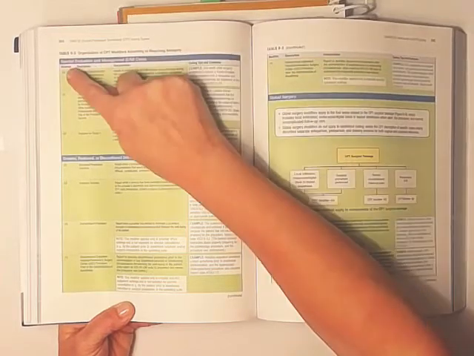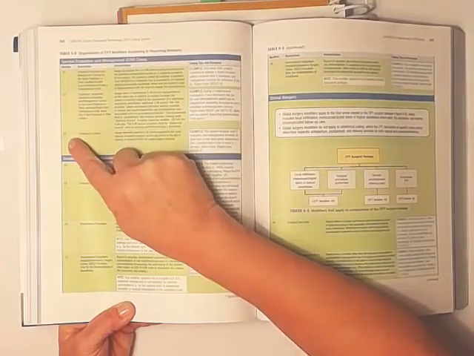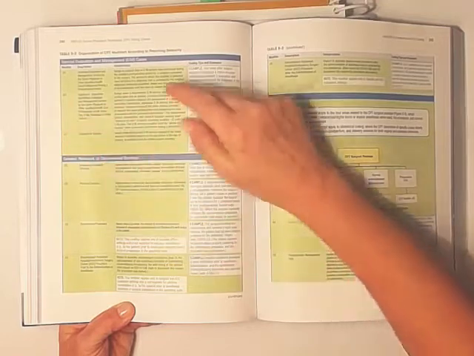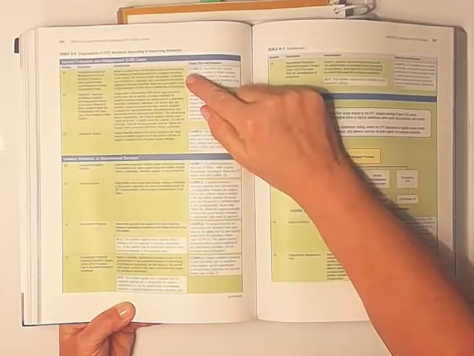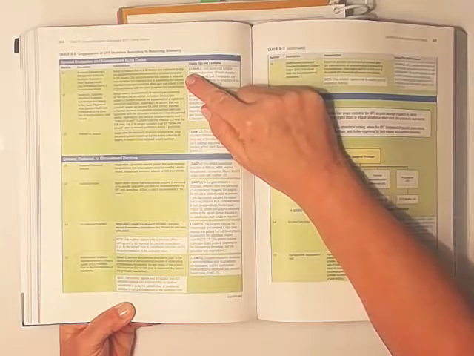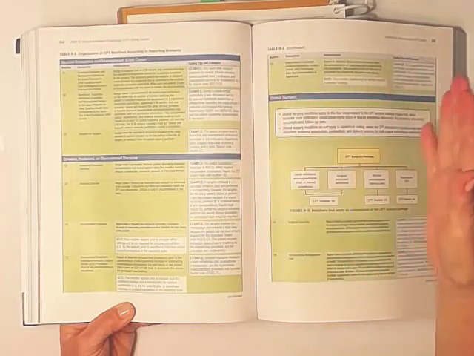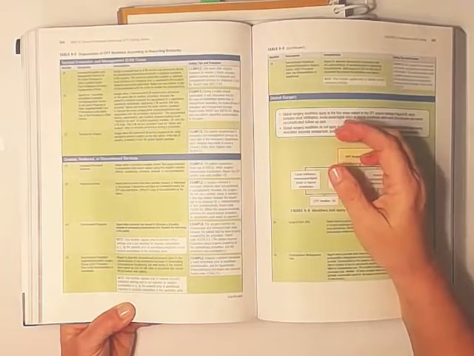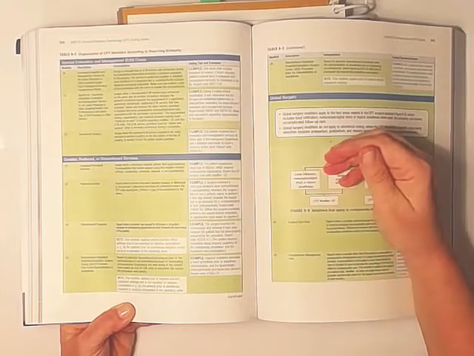modifiers would be modifier 24, 25, and 57. And what that means is these would be modifiers that would go on an E&M code, would not go on a procedure code. So if you're in the 11,000 series of your CPT, that's an action code, a procedure code.